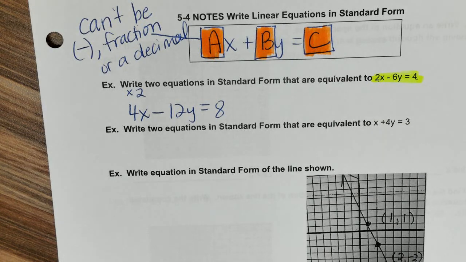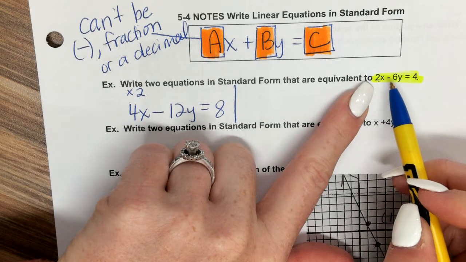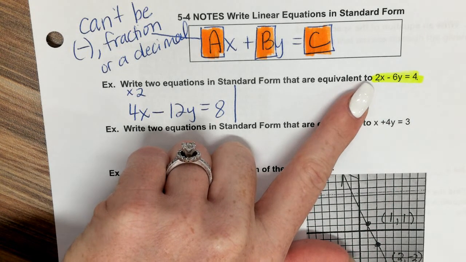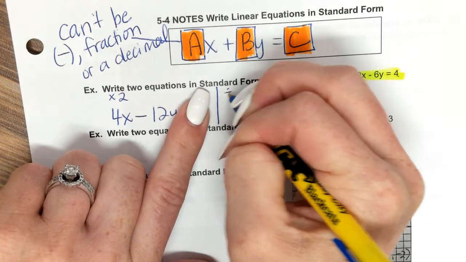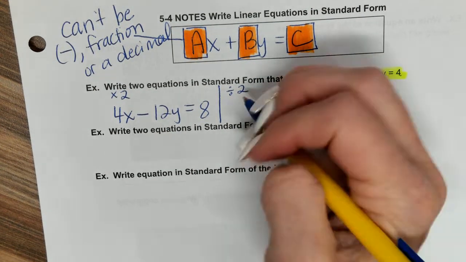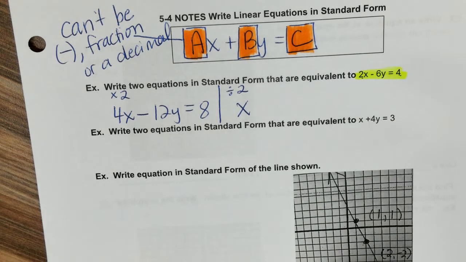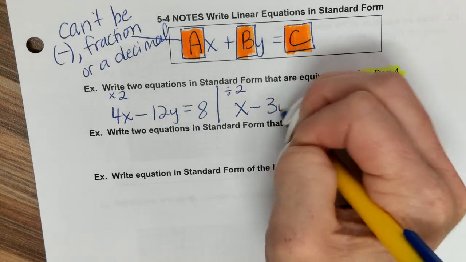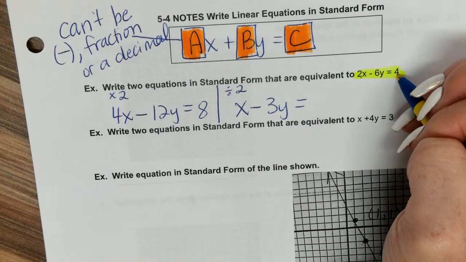Yes? All right, let's do another one. What else could we do? Could we divide and make it smaller? Why do we know we can divide? Because they all have something in common. They're all even, so I can divide everything by 2. What's 2 divided by 2? So I have x, or 1x, does it matter? Nope, minus, what's 6 divided by 2? 3y equals, and what's 4 divided by 2?